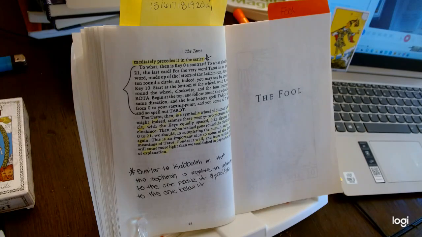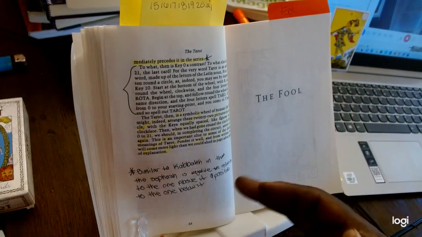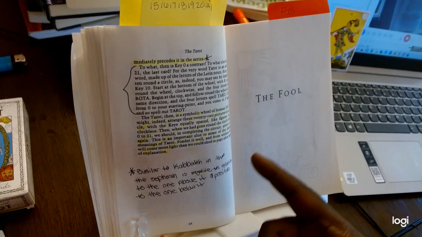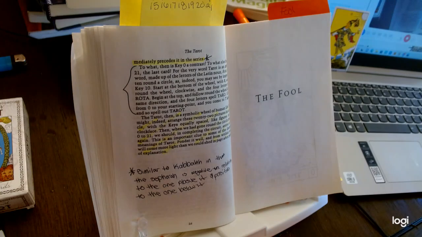To what then is key 0 in contrast? I left myself a written note. Similar to Kabbalah, the Sephiroth is negative in relation to the one above it and positive to the one below it. So to what then is key 0 a contrast? To what else but key 21?